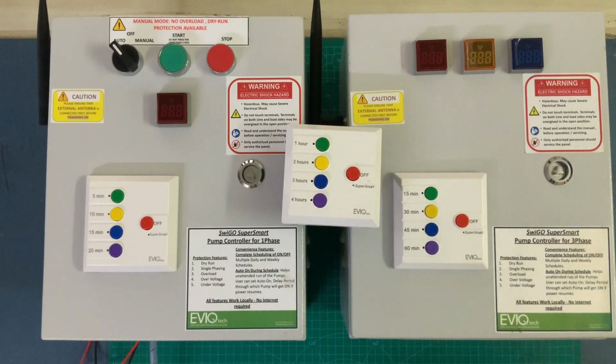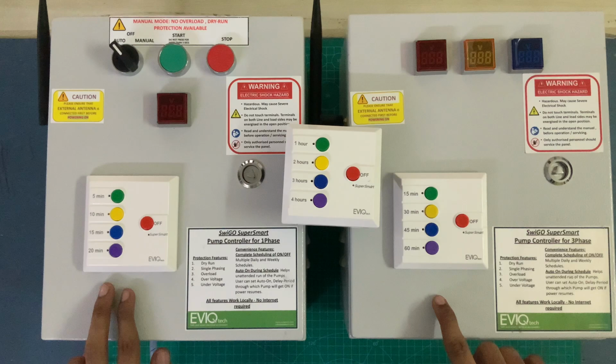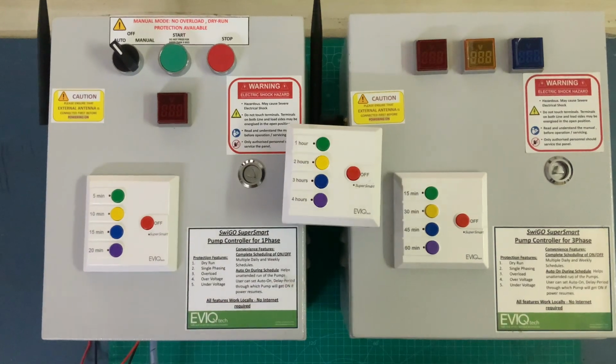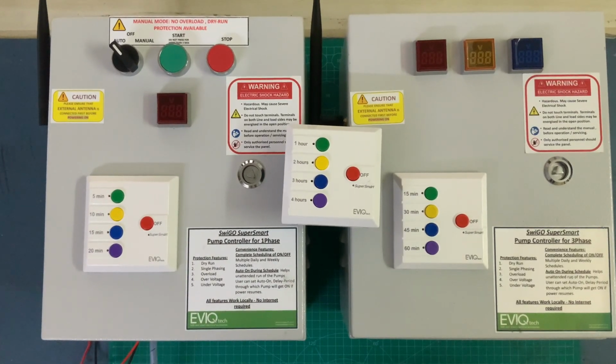Hello viewers, today we are going to see the app setup for our SwiGO SuperSmart, like how to pair, making a schedule and protection settings. Here, this is our SwiGO SuperSmart device installed in special pump controller panel for single phase and three phase. All the SuperSmart devices have the same app settings only.